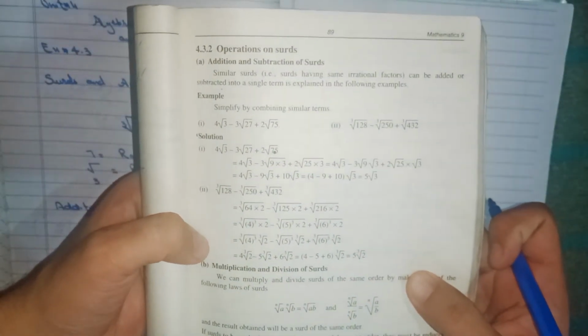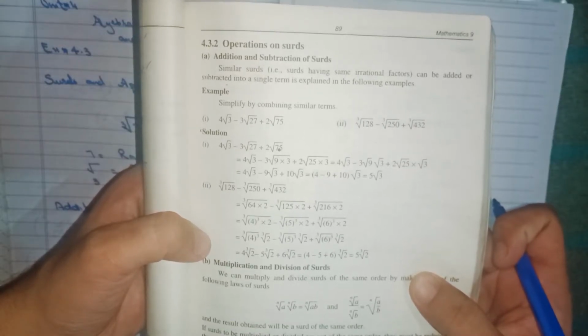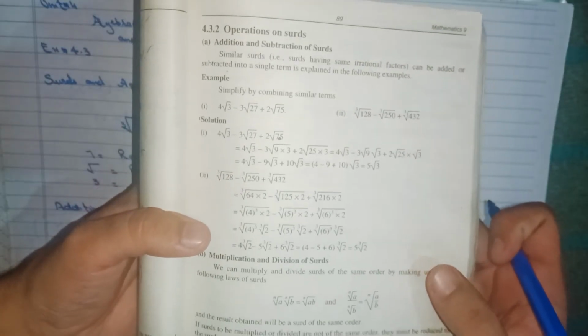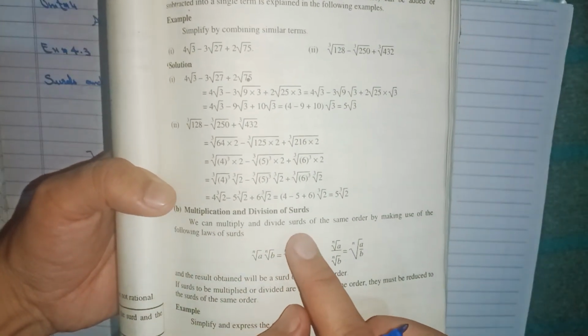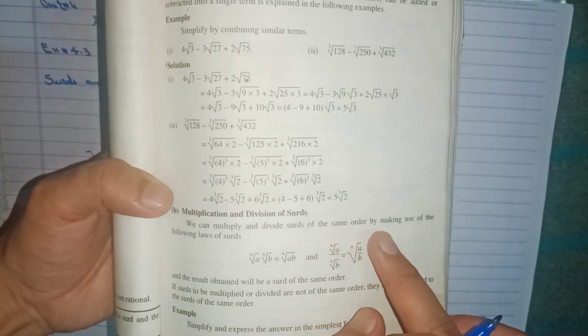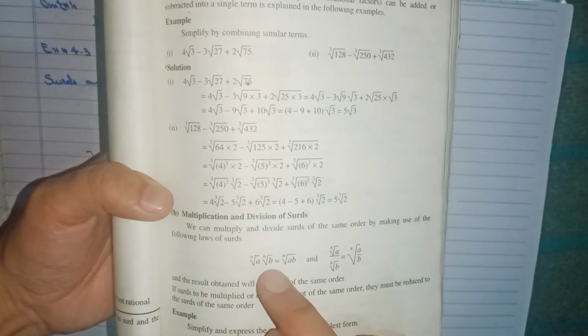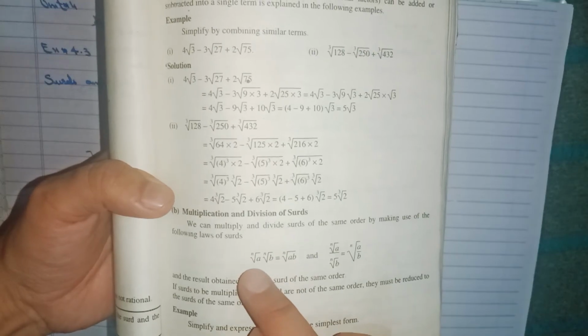So surds can be added and subtracted. Similar surds can be added or subtracted into a single term, as explained below. You can see the definition. And the next one is multiplication and division of surds. We can multiply and divide surds of the same order by making use of the following laws of surds. When the surds have the same order, their radicands can be multiplied.